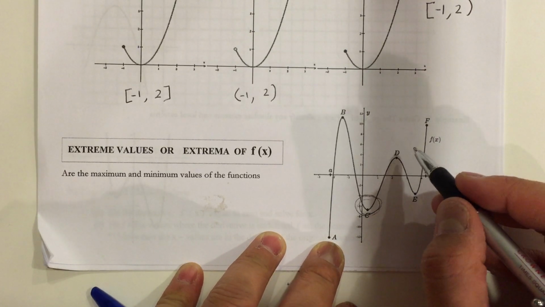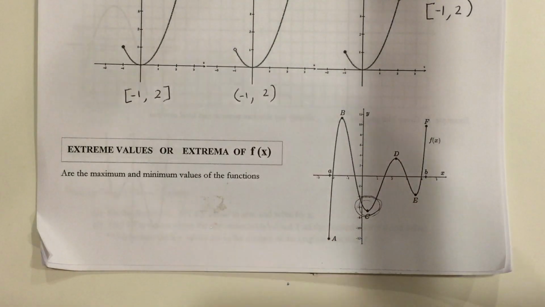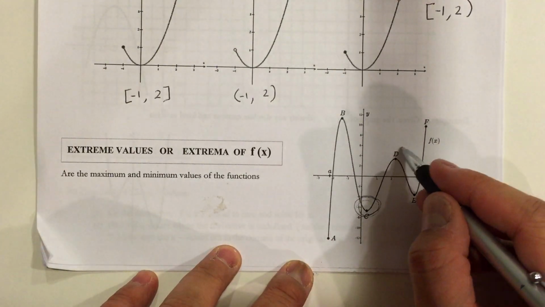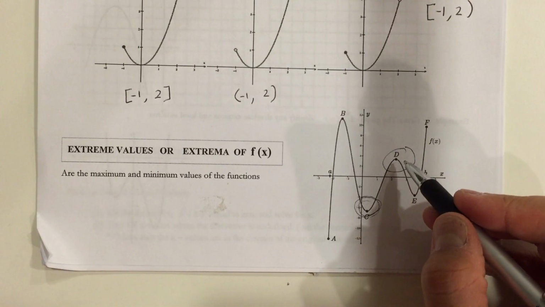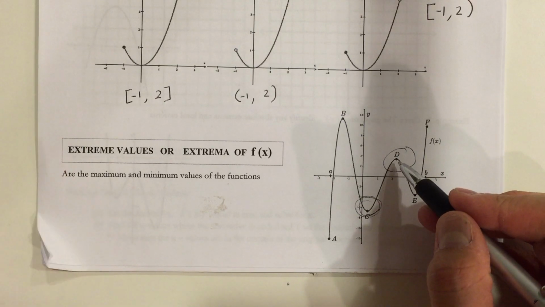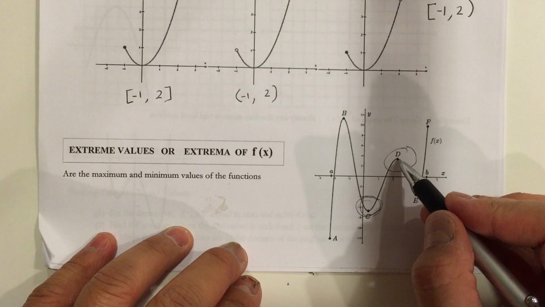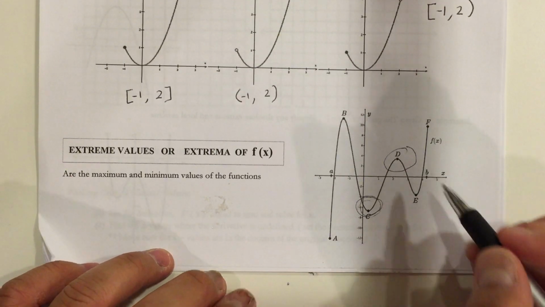D is not the highest value. We don't call it the highest value of the function, but it is a maximum value around its neighborhood. So we call point D a local maximum value because it's only the maximum value locally, all right?